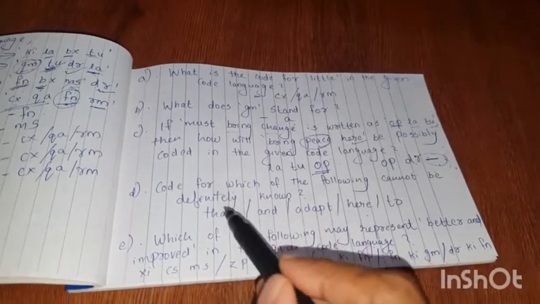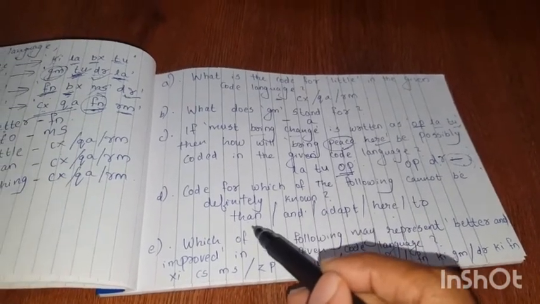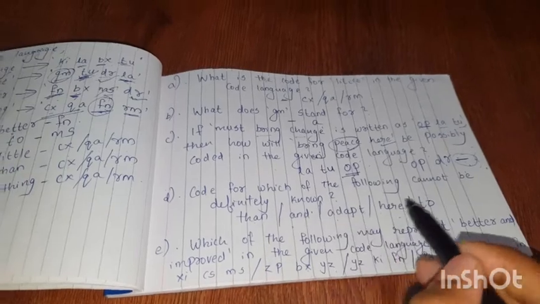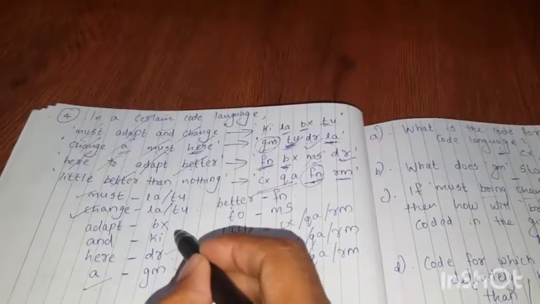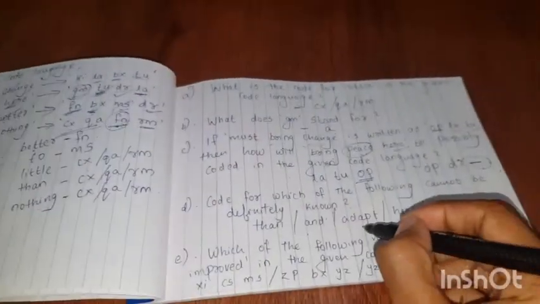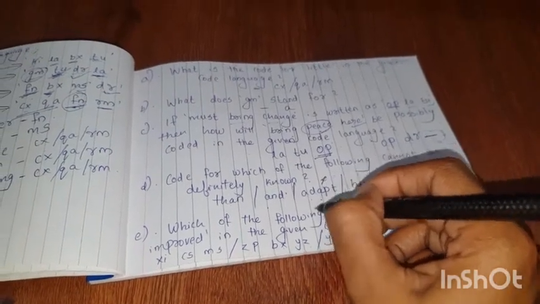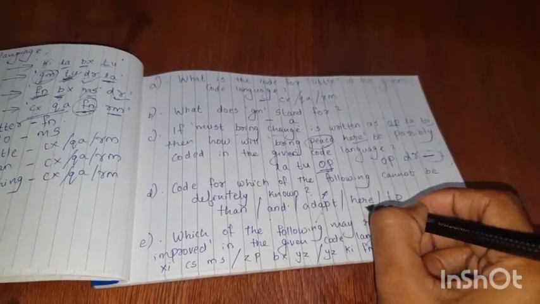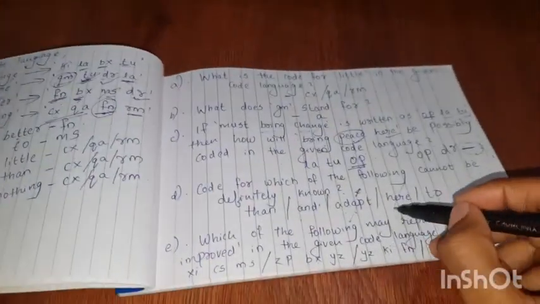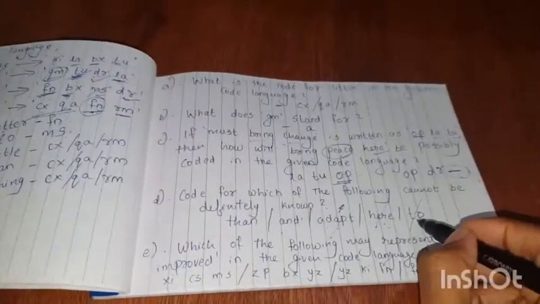Okay. Now the fourth sub question is, code for which of the following cannot be definitely known. We know the code for than and adapt here too. Okay, we know definitely the code for adapt, right? It is only one code, that is BX. So it is not adapt, because we definitely know the code for adapt. So the answer is not adapt. Then do we know the exact code for here? Yeah, it is DR. So it is also not the answer. Then do we know exactly the code for 2? Yes, it is MS. So it is also not the answer.